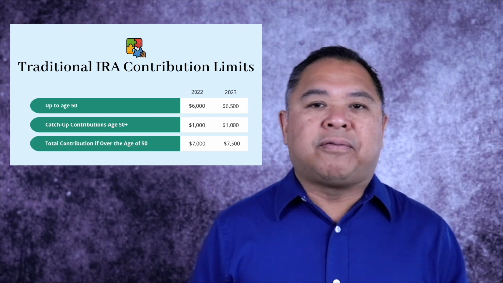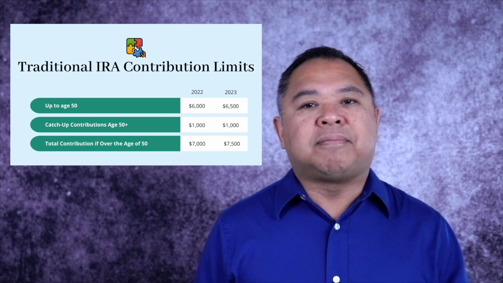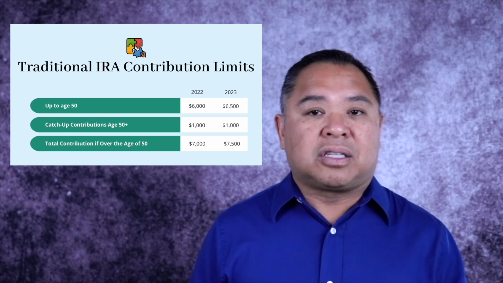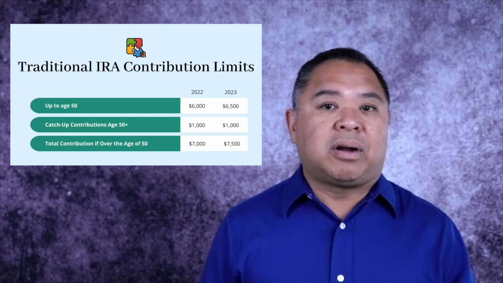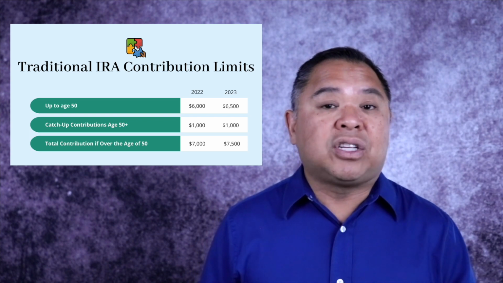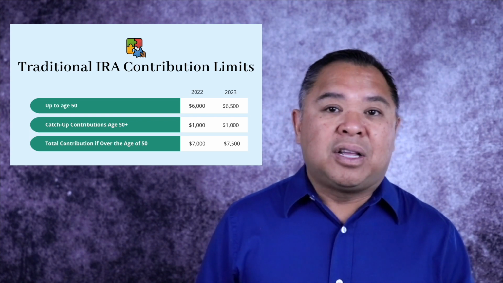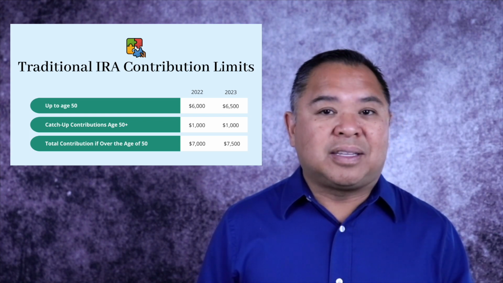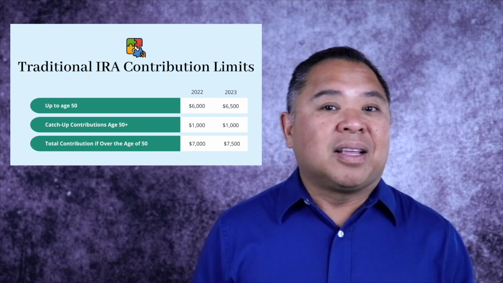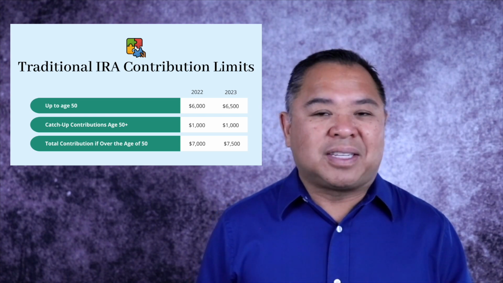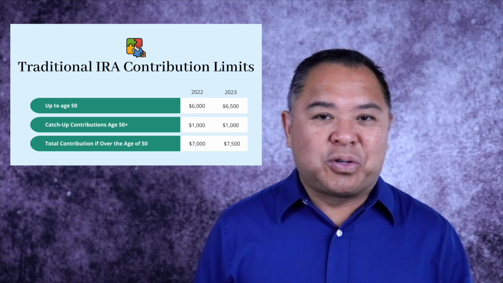Starting in 2024, this catch-up contribution of $1,000 could be increased due to cost of living adjustments. Now, starting in 2025, if you're age 60 to 63, you may see a substantial increase in these particular limits. This is due to the passage of a recent tax law called the SECURE Act 2.0.